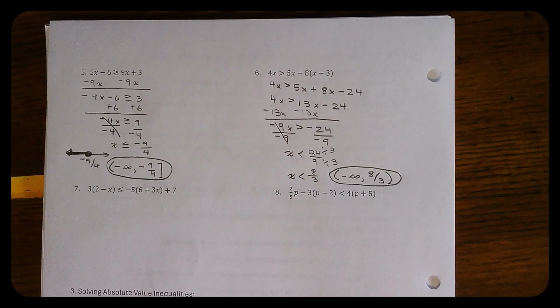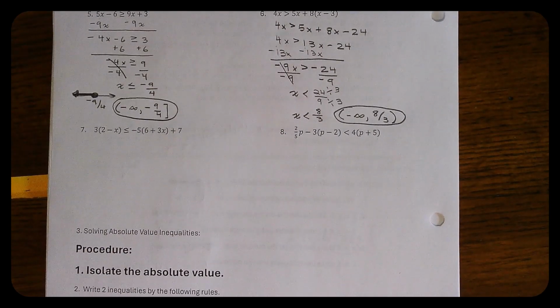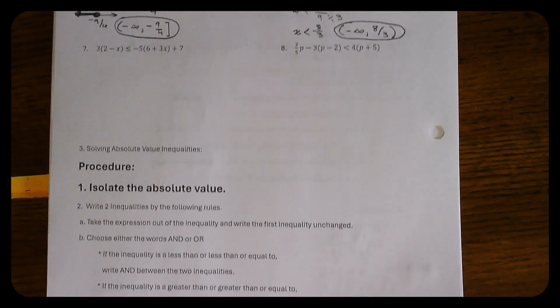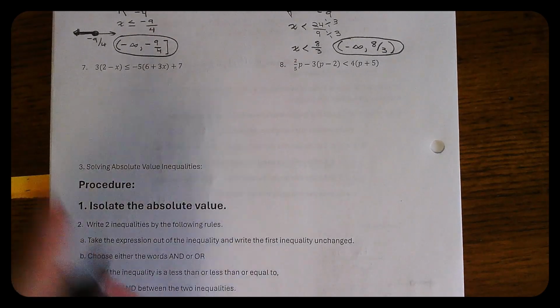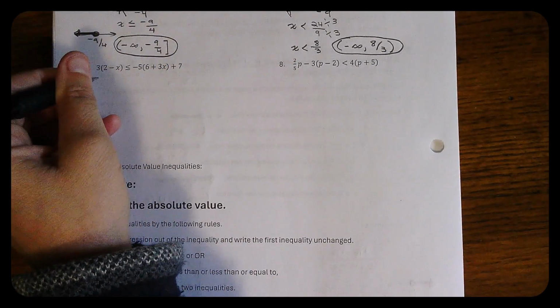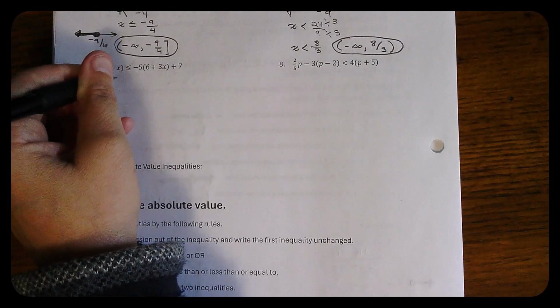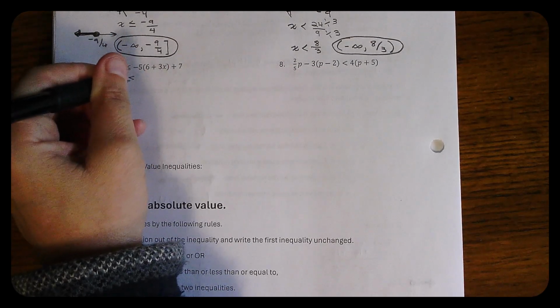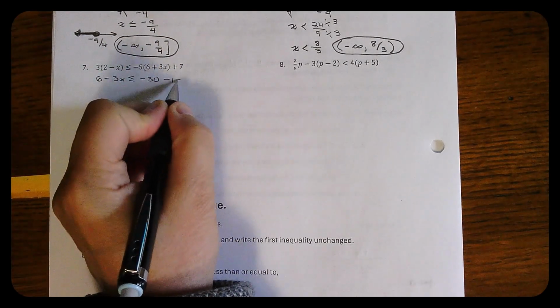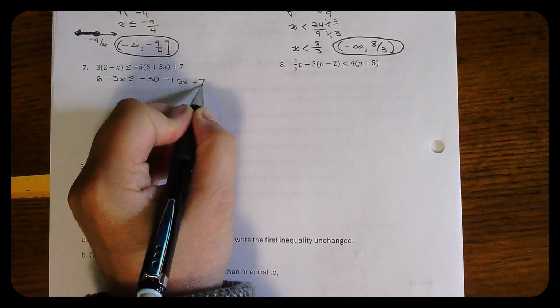All right, if you feel ready now, pause the video. Try the last two. Okay, so I'm going to go ahead and distribute and add like terms on each side. So this would be 6 minus 3x is less than or equal to negative 30 minus 15x plus 7.